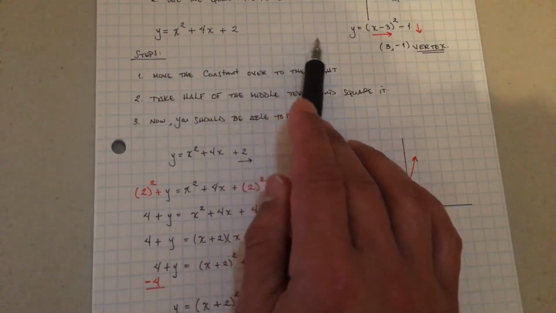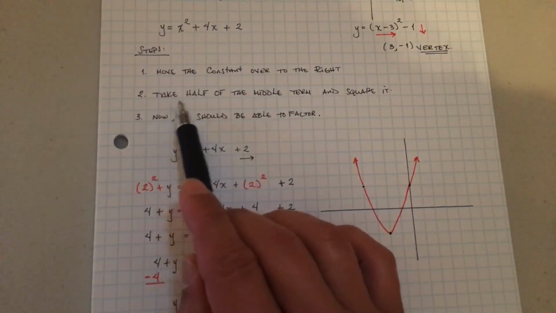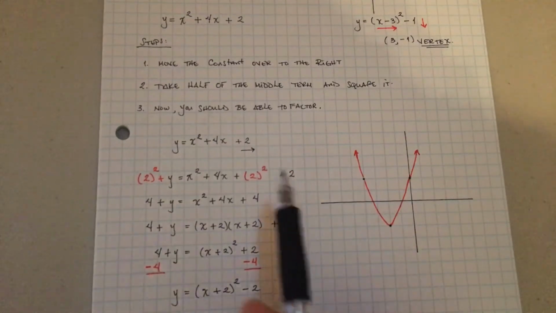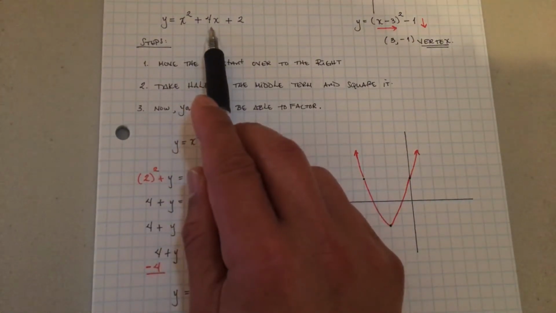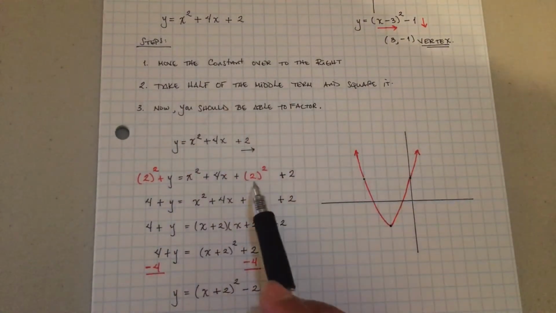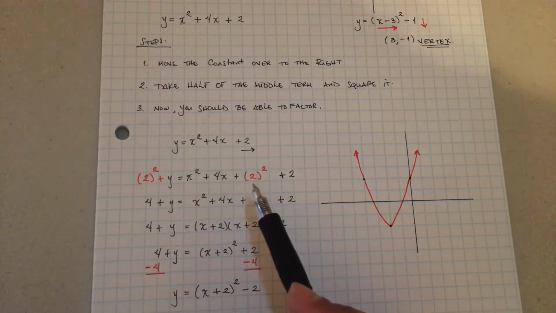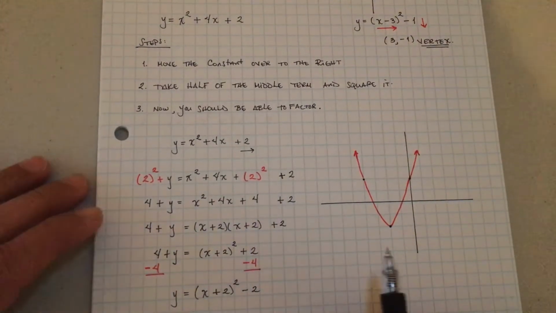You want to just move it to the right to make some room. You're going to take half of the middle term, and then you're going to square it. And then when you square it, you'll be able to factor it. So let me show you an example here.